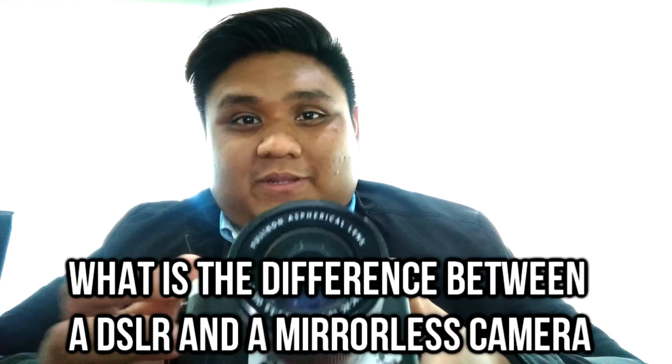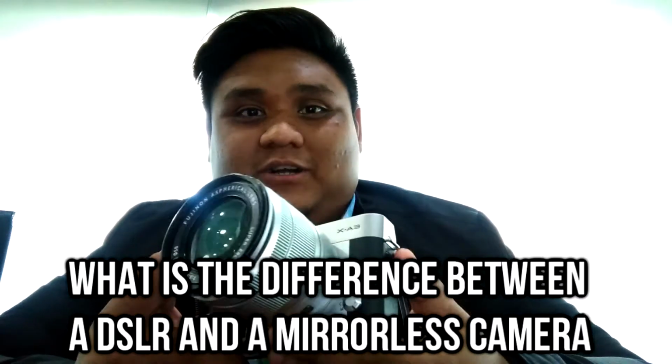Before I start discussing the specifications of this camera, let's first define, or at least try to define, the difference between a DSLR and a mirrorless camera. So in a nutshell, the DSLR are those bulky cameras that have an internal mirror that is blocking the light that is passing through the lens and going to the sensor.